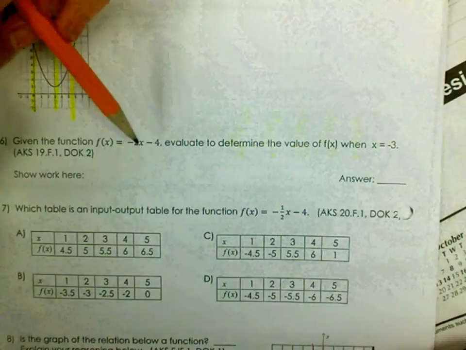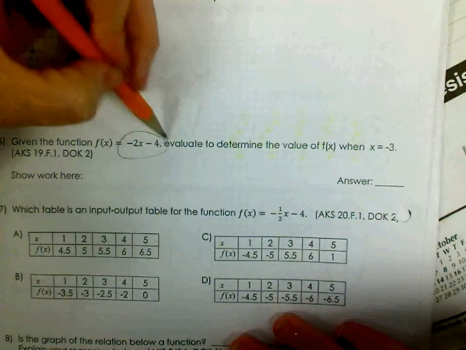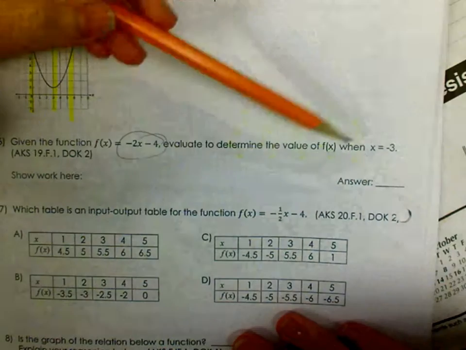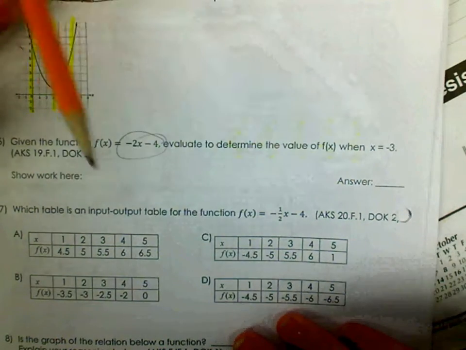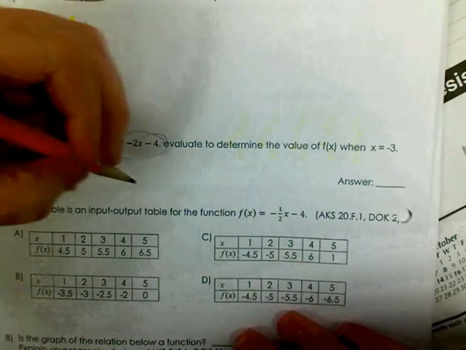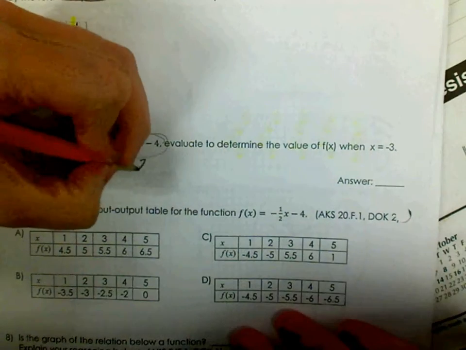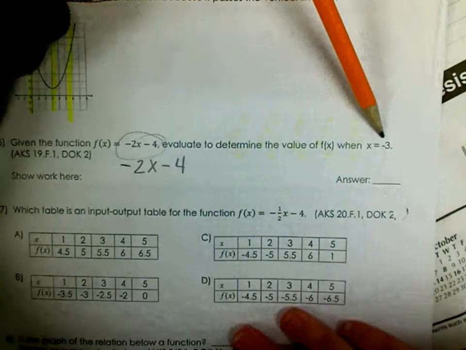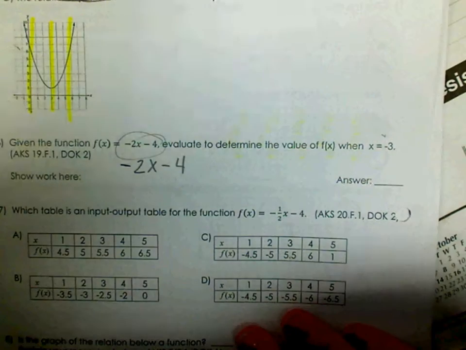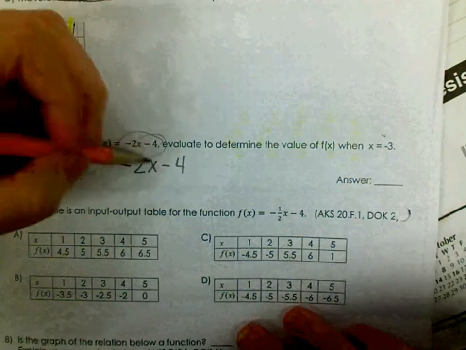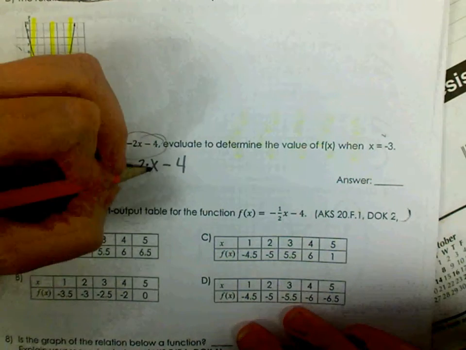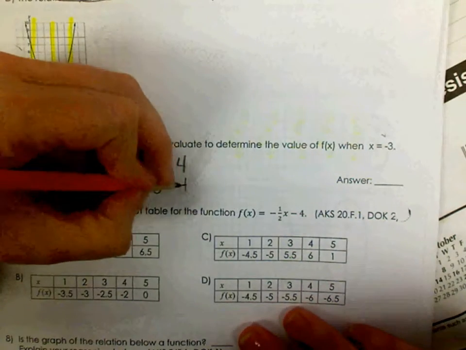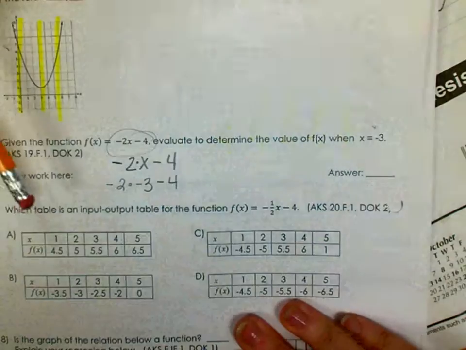Okay, number 6. Given the function -2x minus 4, evaluate to determine the value of f of x when x equals -3. So here you have to take your function, and you guys are so good at this. You take your function, -2x minus 4, and you use the value that they give to substitute in for x. So we're going to do -2 times -3 minus 4. Remember to multiply first.